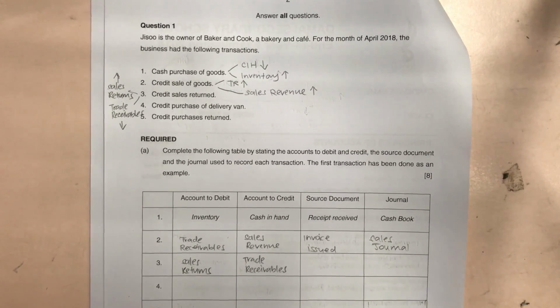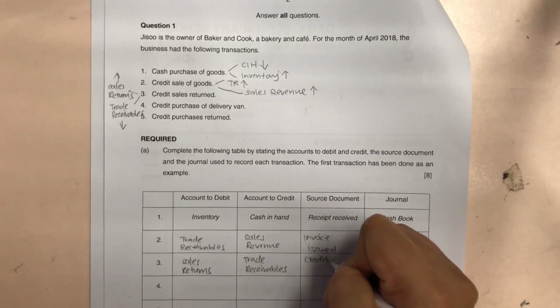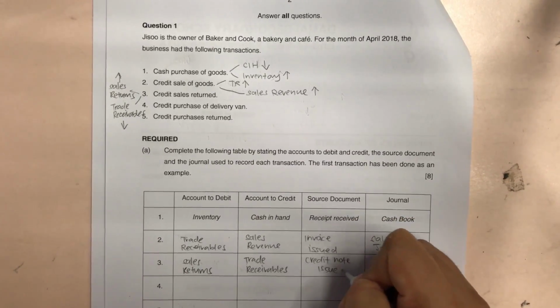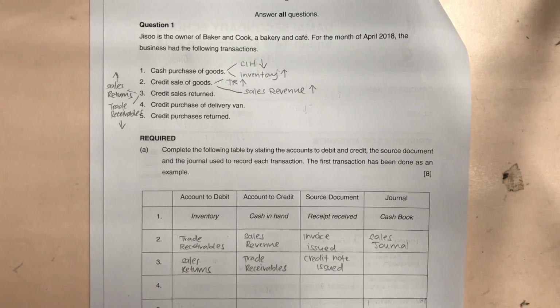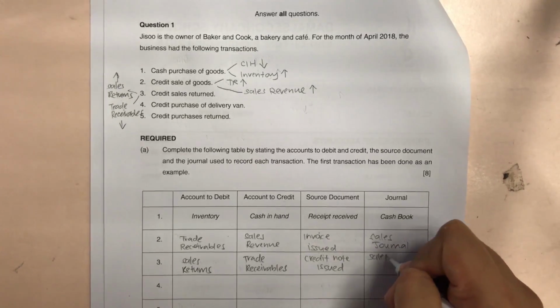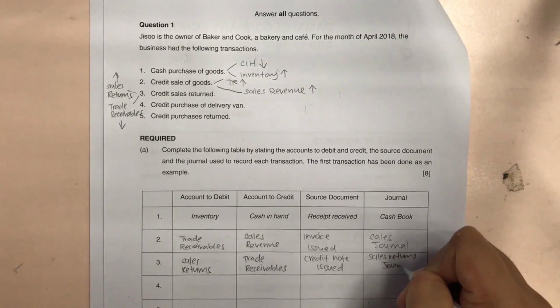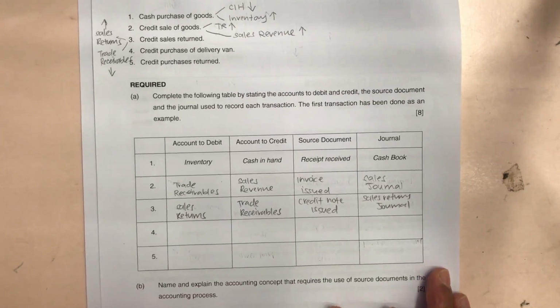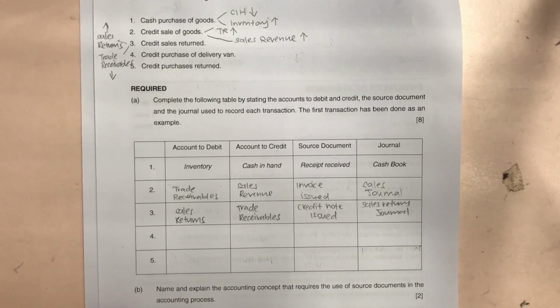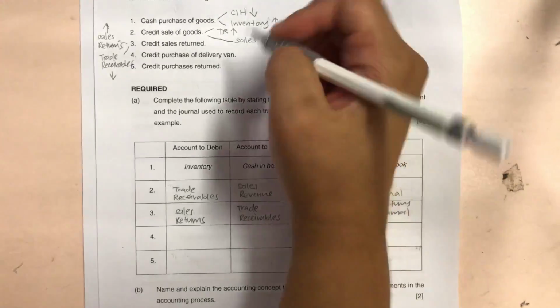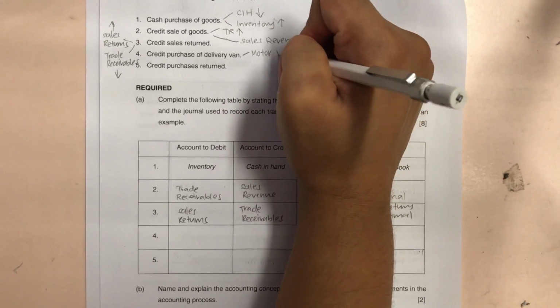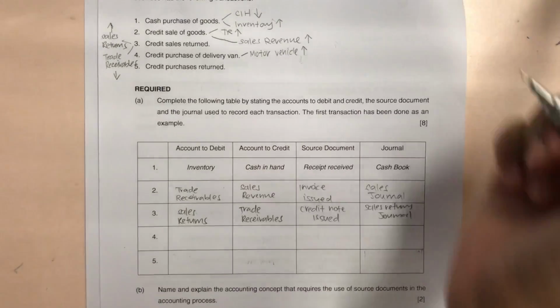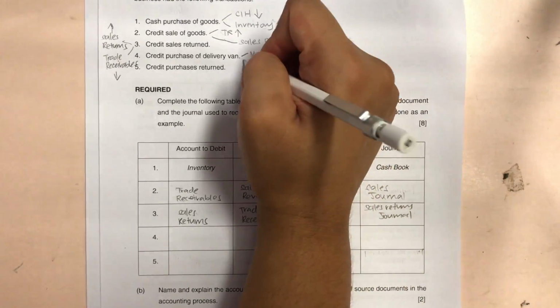Okay. In this situation, your customers now are being overcharged because they return you goods, they don't owe you that much, they're being overcharged. So what you need to do is to issue a credit note. All right, you want to issue a credit note to decrease the amount that they owe to you. And the journal is simply your sales returns journal. For the fourth one, we are now buying a delivery van and it's on credit, right? So the first account that you should identify is your motor vehicle, because you buy a delivery van, so it's going to go up. And it's a credit purchase.